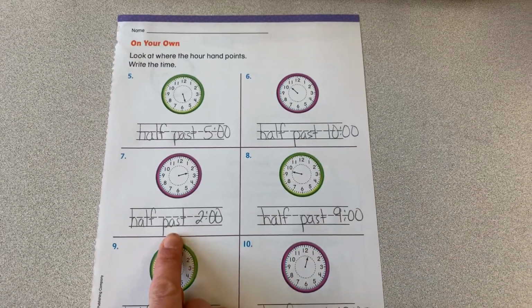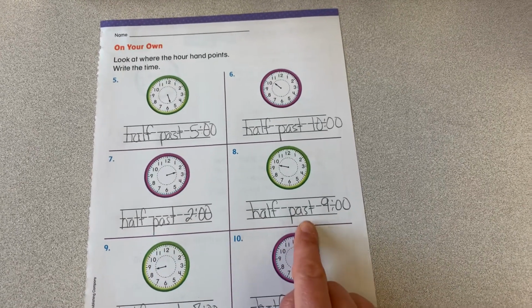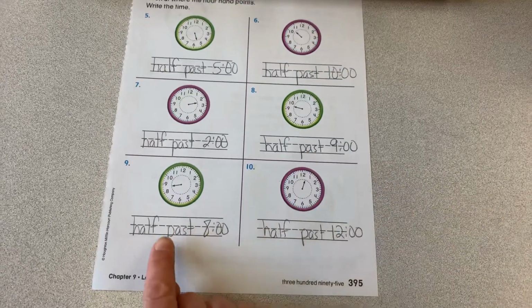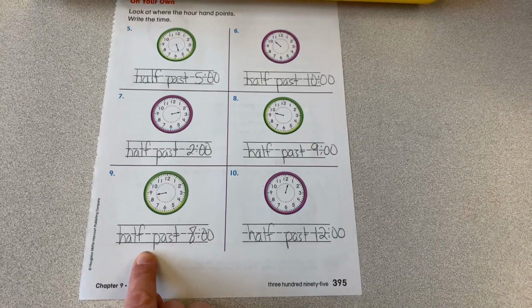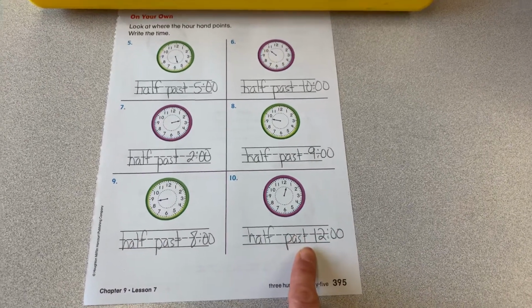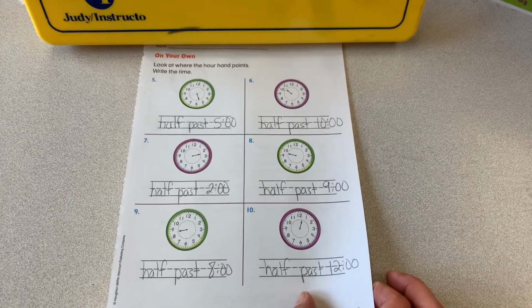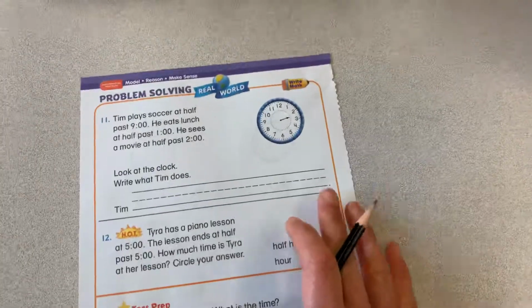Number 7, 2:30 o'clock. Number 8, 9:30 o'clock. Number 9, 8:30 o'clock. And number 10, 12:30 o'clock. Did you get them right? I hope so. Flip your paper over. Let's keep on trucking along together.